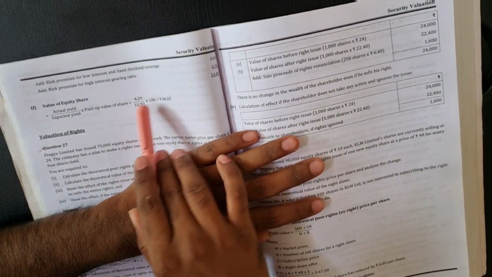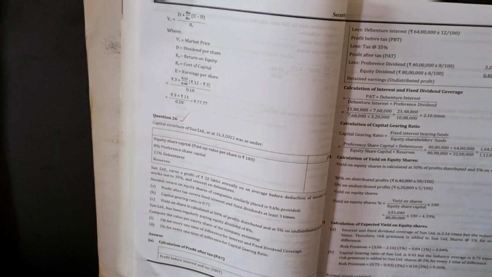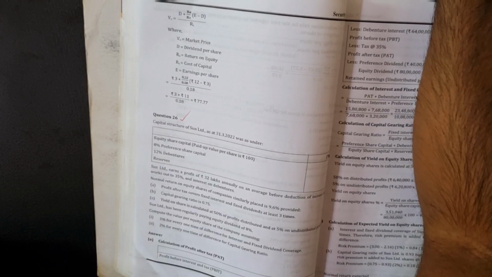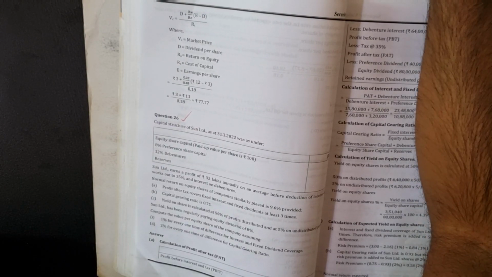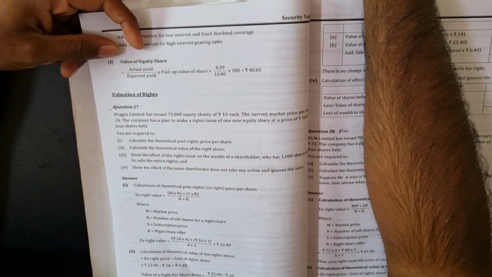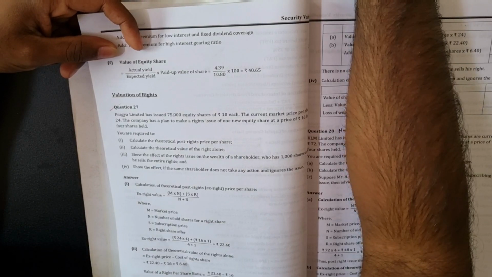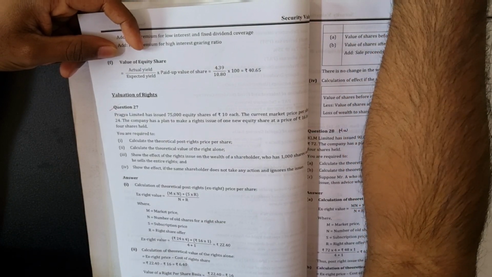We divide by this, and they have asked for value per equity share. What is my equity share's value? One equity share is just 100 rupees, but what is its actual value? We compare it with the outside world: actual yield divided by expected yield, multiplied by the paid up equity share.